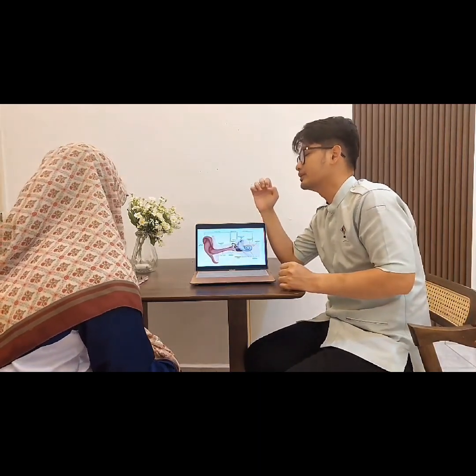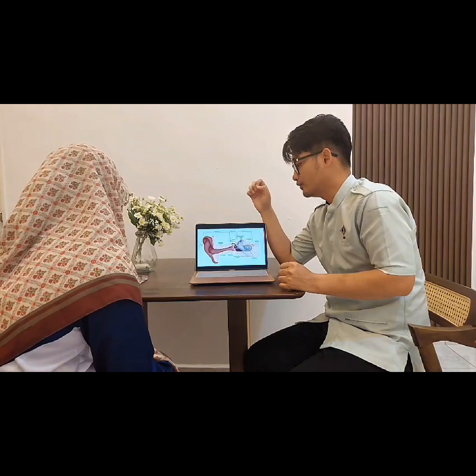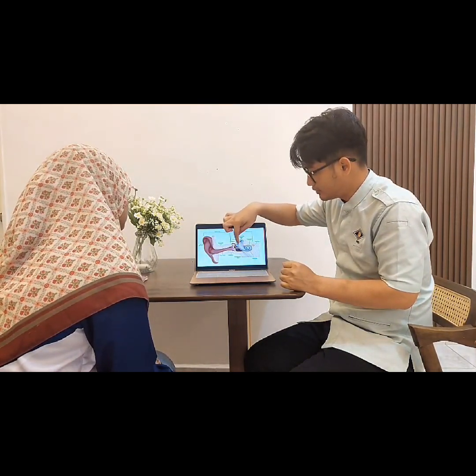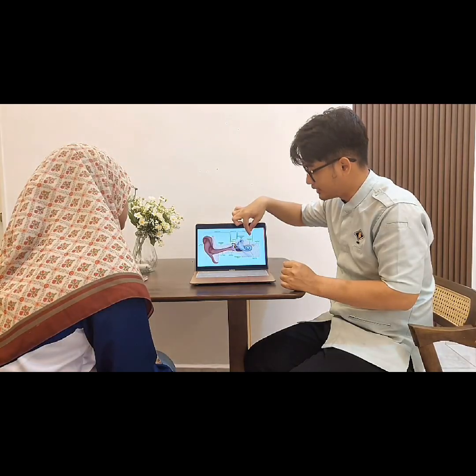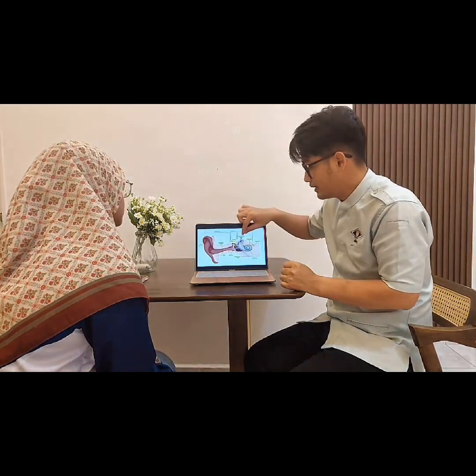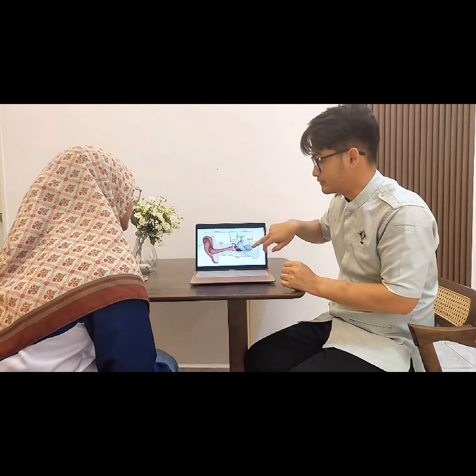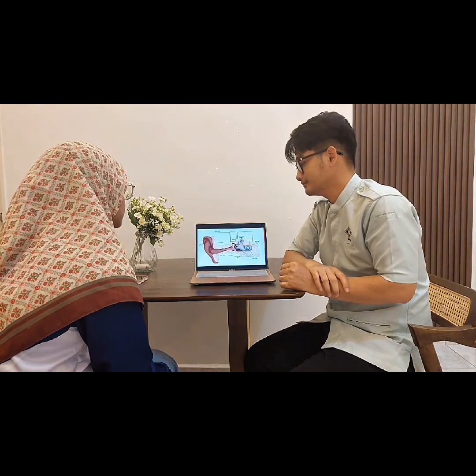So when the compressional wave goes through the inner ear, it will go to the semicircular canal, the vestibular nerve, and the cochlea. At this stage, the compressional wave then changes into an electrical impulse. The electrical impulse then goes through the auditory nerves and is sent to our brain, and that is how we can hear. Right?